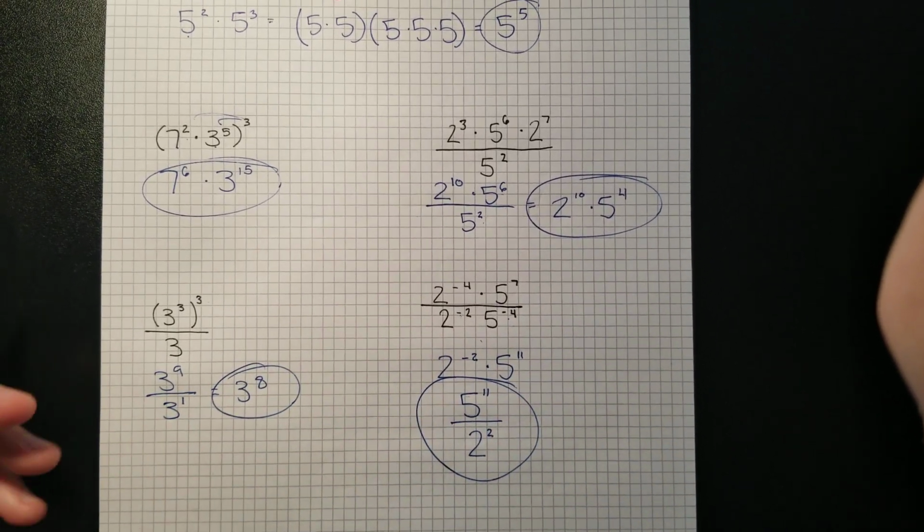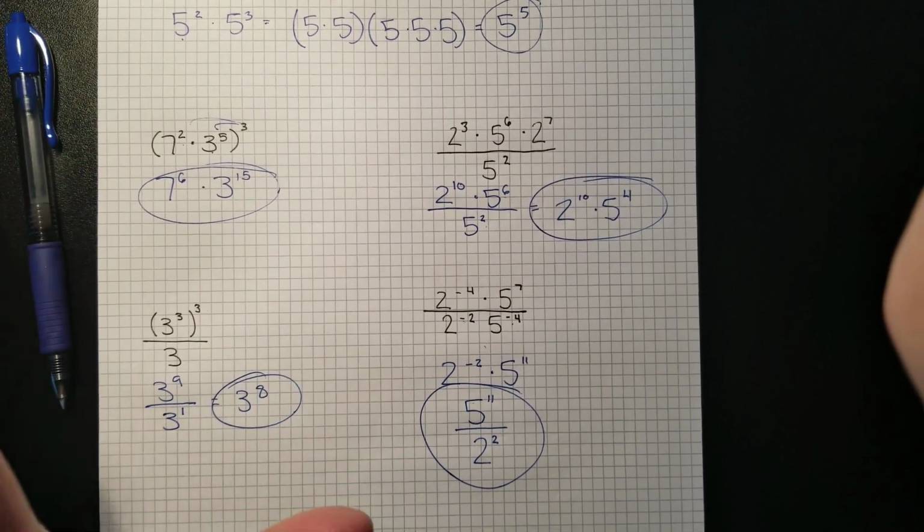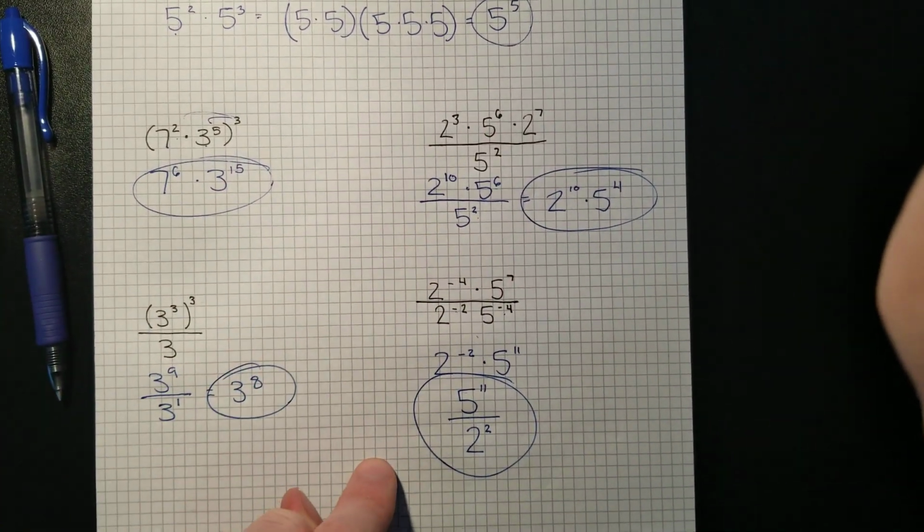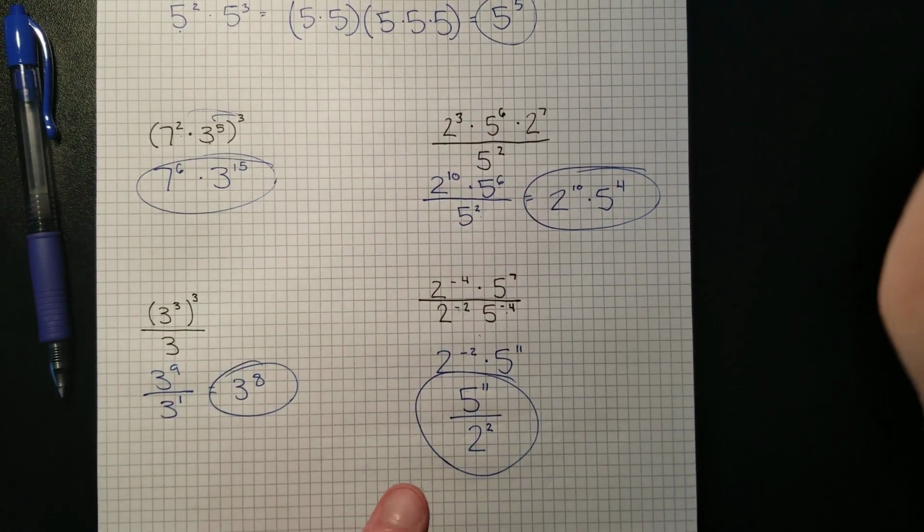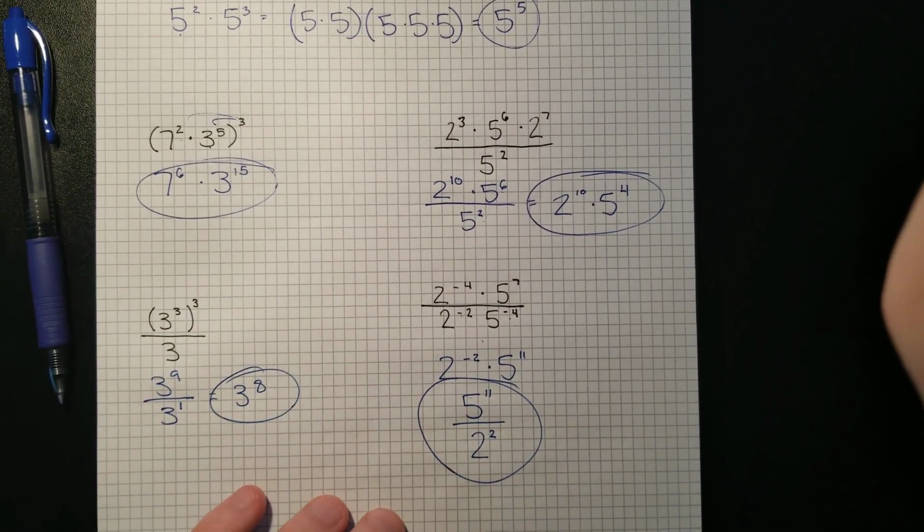So that's the answer. So essentially, we're just going to be doing the same stuff, just instead of using x's and y's and other variables, we're going to use numbers. We're only going to do this for a little while.